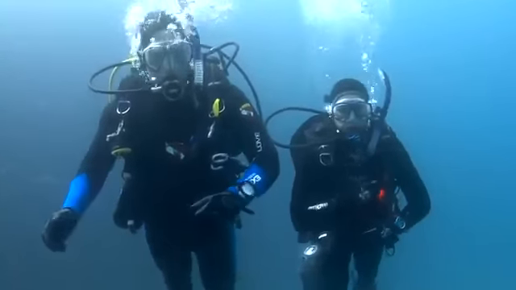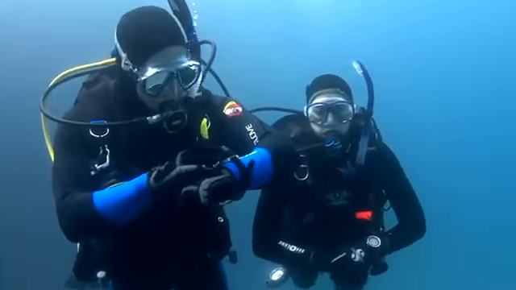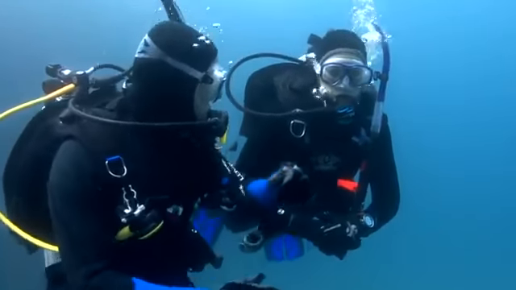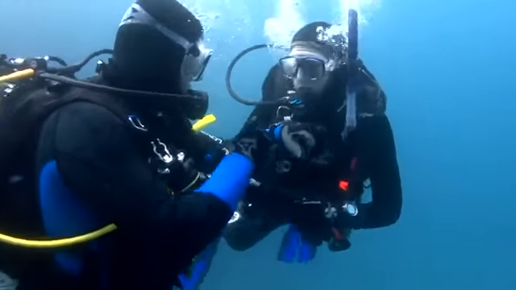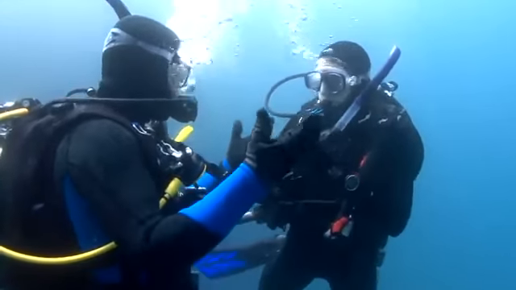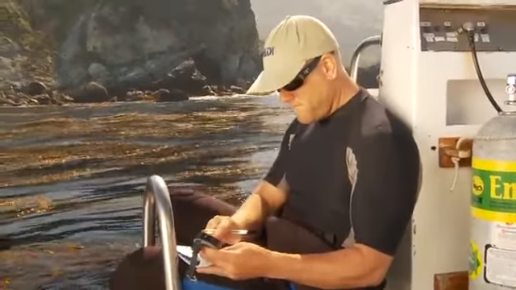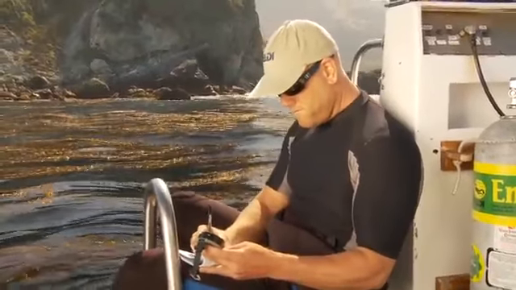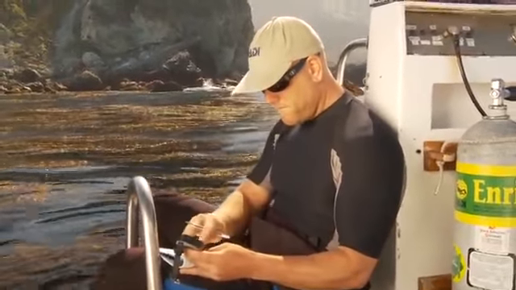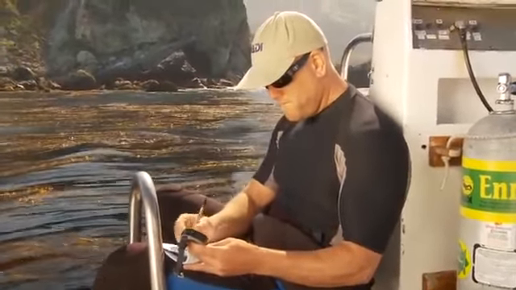Dive computer failures are very rare. Nonetheless, if it happens during a dive, immediately ascend, make a safety stop at 5 meters, 15 feet, for 3 minutes or longer, and end the dive. It's recommended that you back up your enriched air dive computer by writing down your enriched air blends, maximum depth, bottom times, and surface intervals.